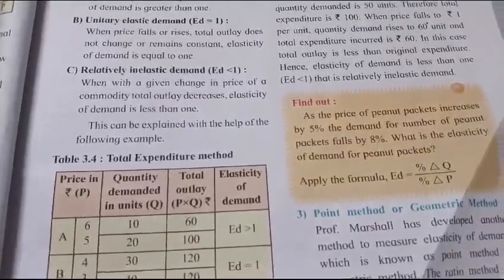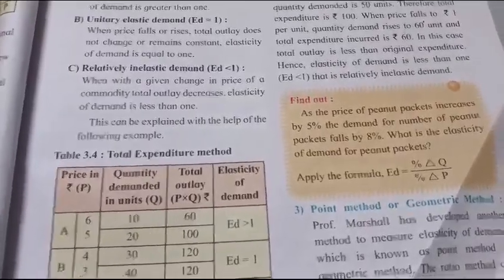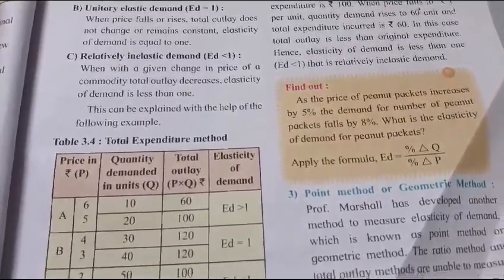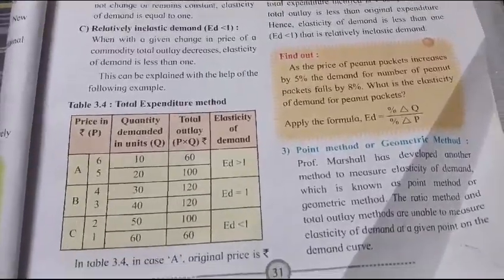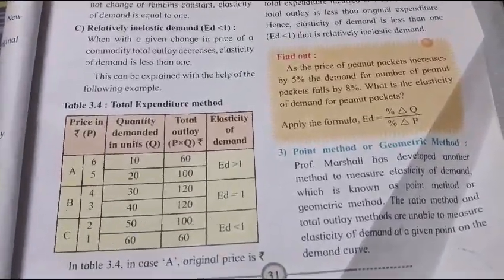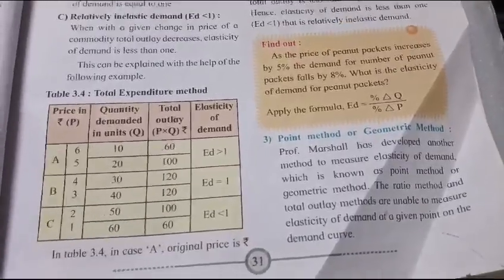B. Unitary elastic demand, ED is equal to 1. When price falls or rises, total outlay does not change or remains constant. Elasticity of demand is equal to 1.